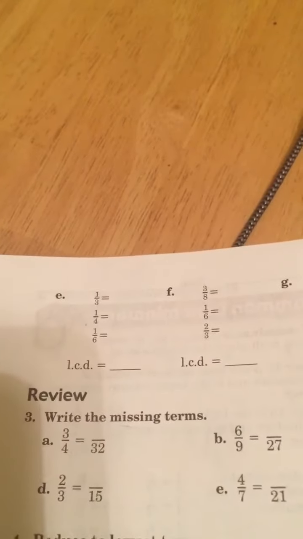There's a couple more on page 144, and I'm going to show those to you. There they are. There's E, F, G, and H. So those are all the same. You're doing the same thing as the other ones. You're trying to find the least common denominator. I've showed you how to do it. Go back to your notes or rewind the video.